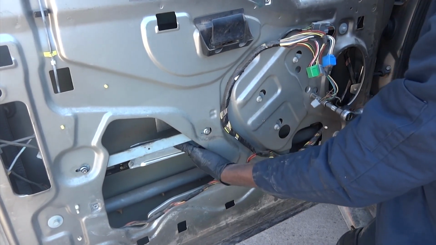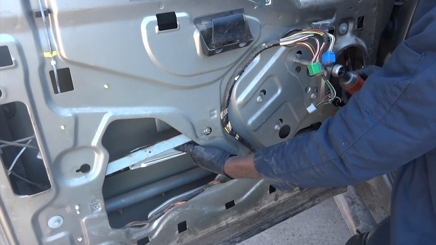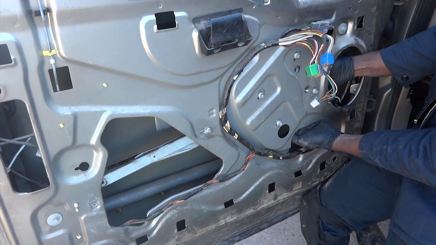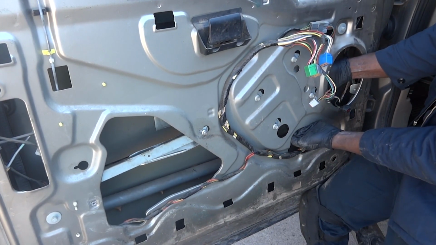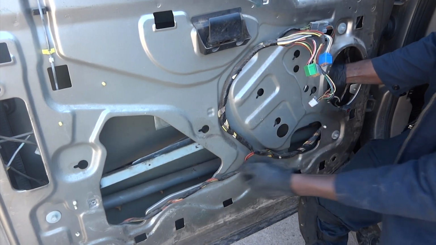I'm gonna hold the regulator back here. So I'm gonna lift the motor up and out. So these bolts are staying in. I'm gonna lift the motor and then pull it up and in.